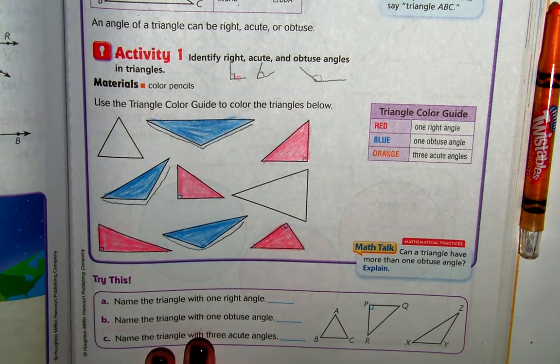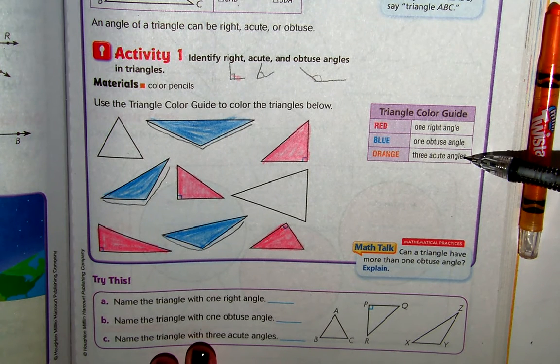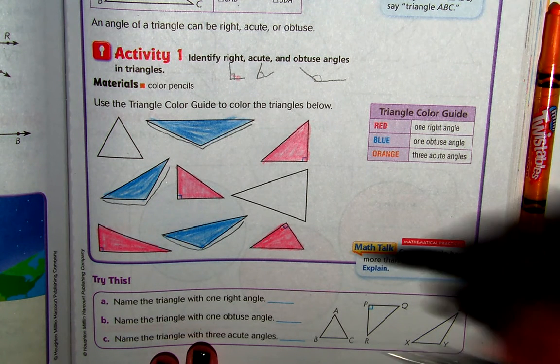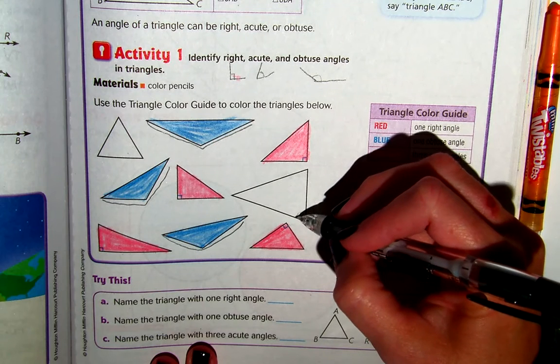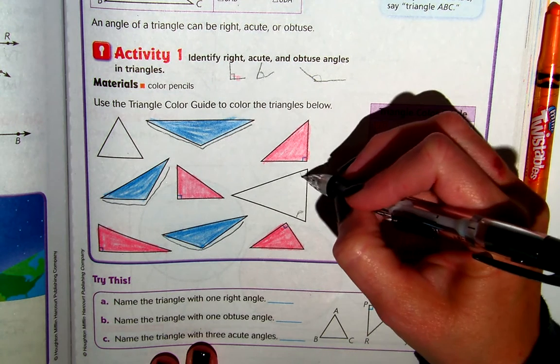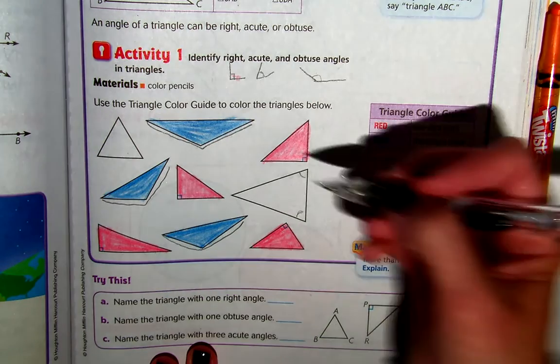Our last one is that we are to find ones that have 3 acute angles. And so this angle here is an acute angle because it's less than 90 degrees. This one is acute because it has less than 90 degrees.